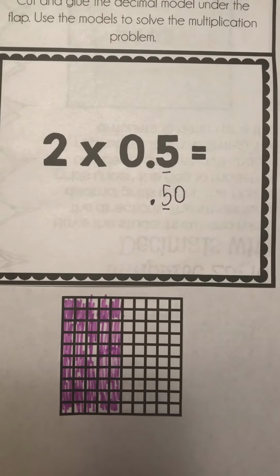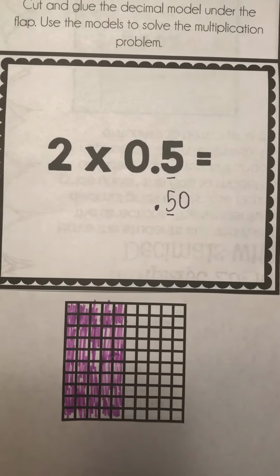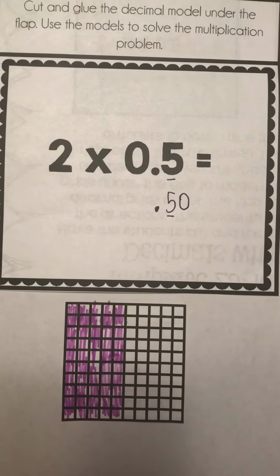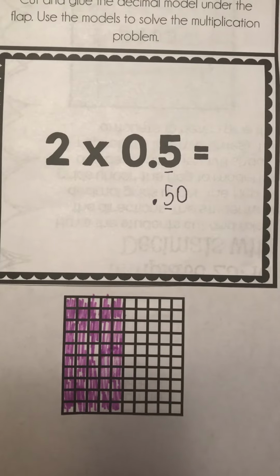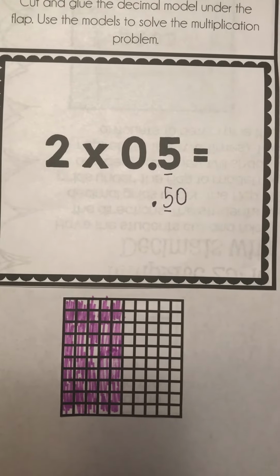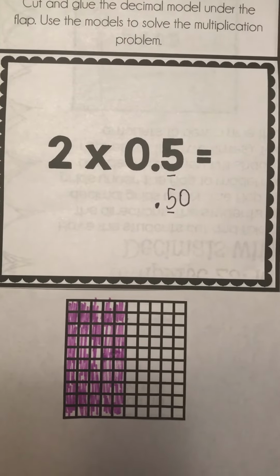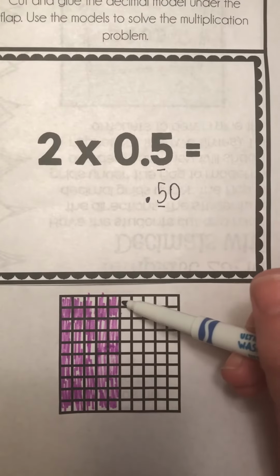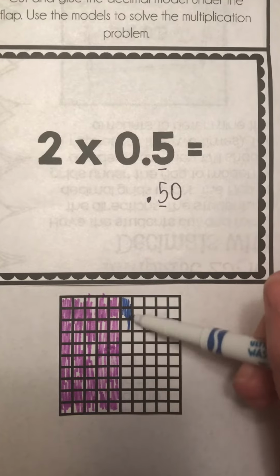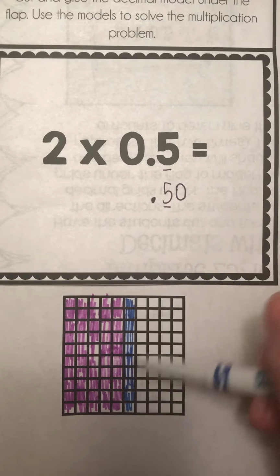I'm wanting 2 sets. And when you're counting, you're not counting 1 to 50 and then skipping back to 1 and starting a new grid and putting those together. You're starting in your numbers where you left off. It's just repeated addition. So that next 50 starts at 51 hundredths, and I want to add 50 more hundredths to the 50 that I already have. So I start exactly where I left off, shading in the next 50.